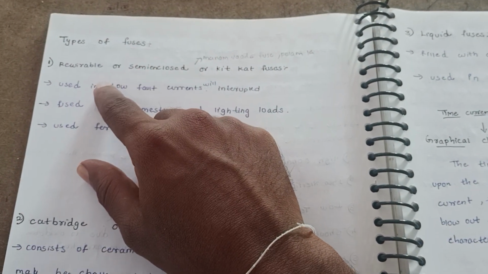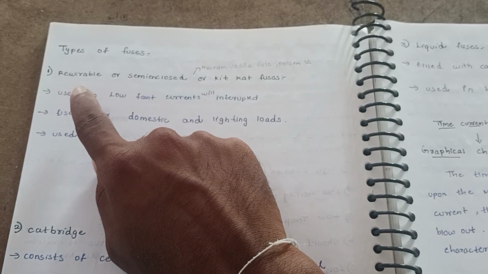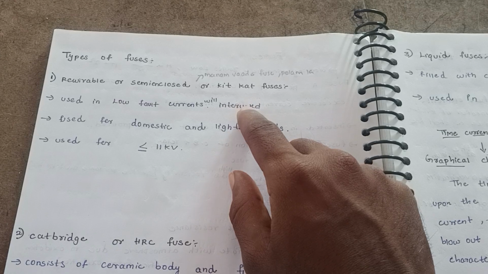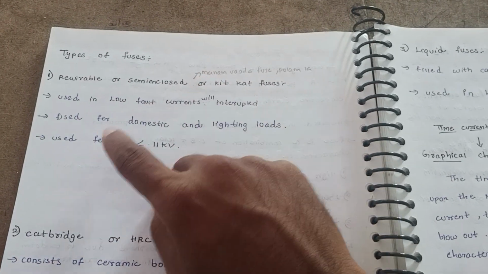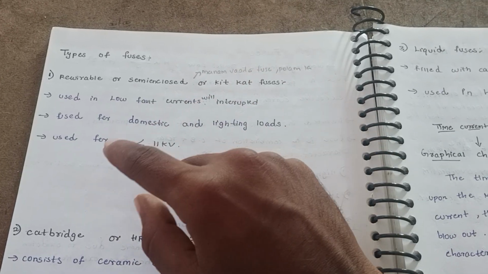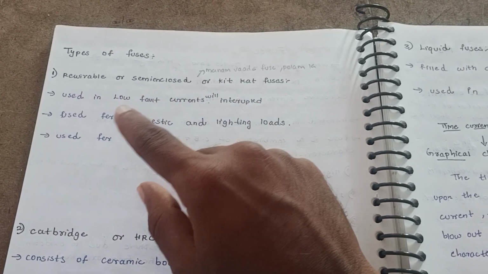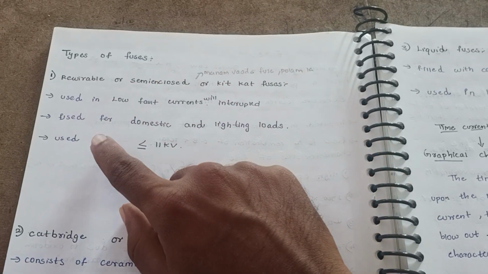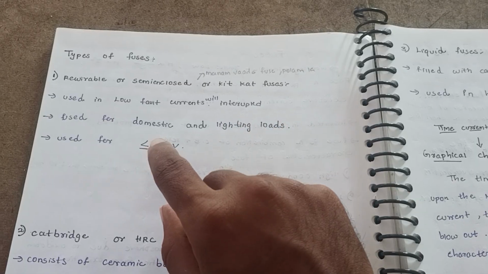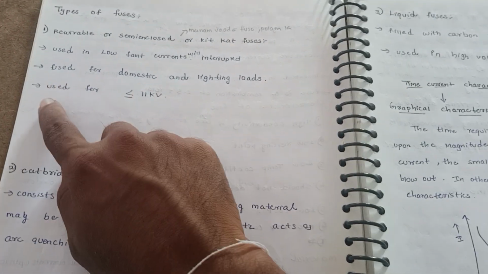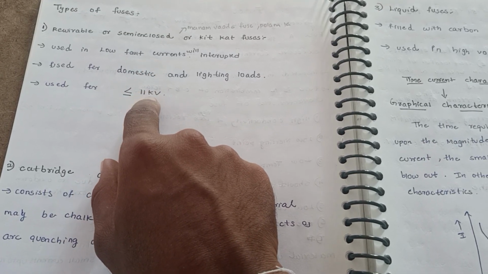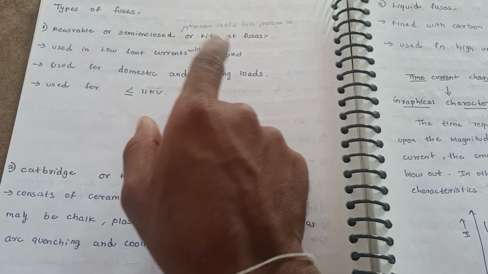Next, types of fuses. First is the rewirable or semi-enclosed or kit-kat fuse. In our houses we use these rewirable fuses. Used for low fault current, so the low fault current is interrupted by the rewirable or kit-kat fuse. Used for domestic and lighting loads, for less than 11 kV. In our households the voltage is less than 11 kV, so we use this rewirable or kit-kat fuse.